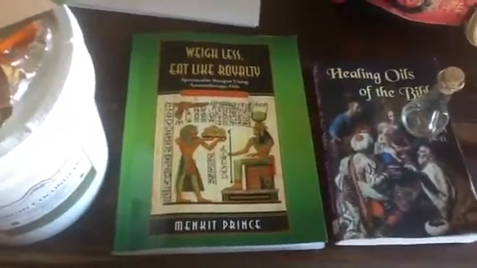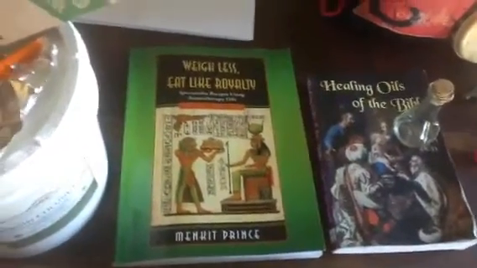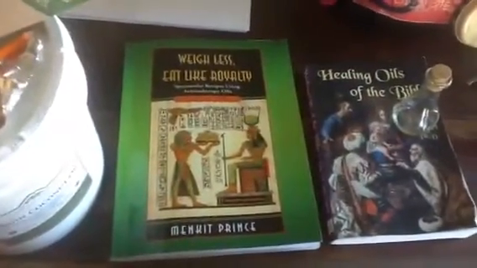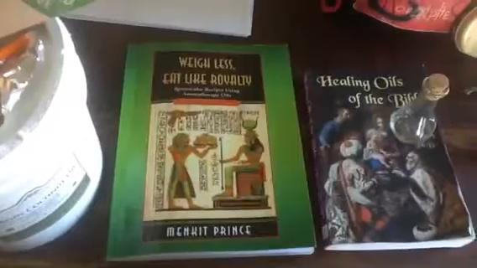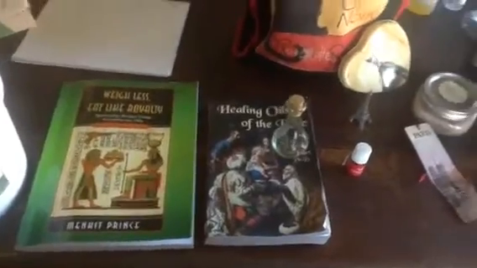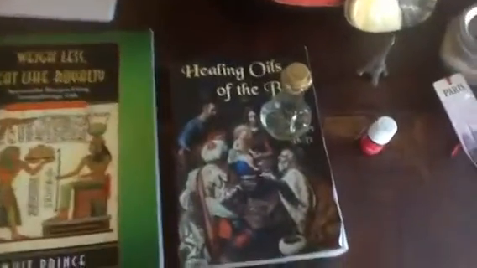She goes back to Egyptian history and Middle Eastern history, and how they would cook, eat and ingest, basically use essential oils as dietary supplements, a part of their diet and lifestyle. I really recommend that book if you're interested in knowing more about using essential oils as a dietary supplement.